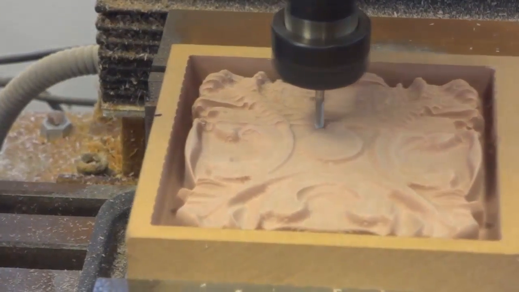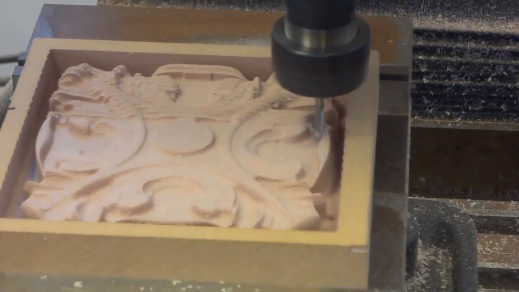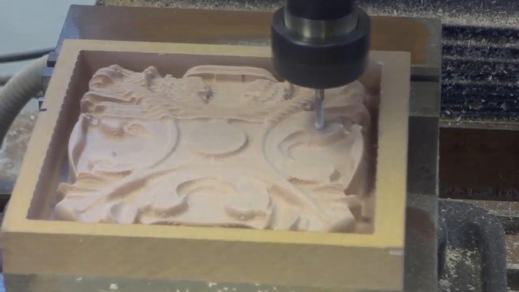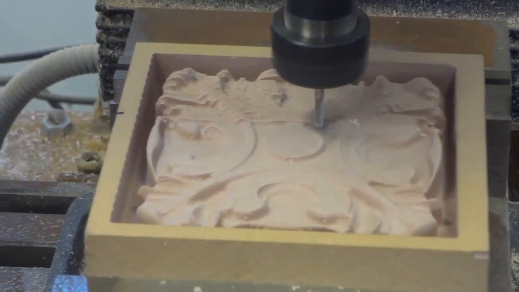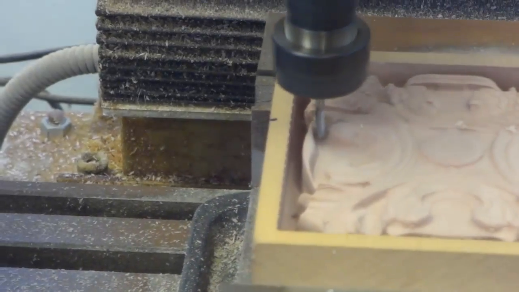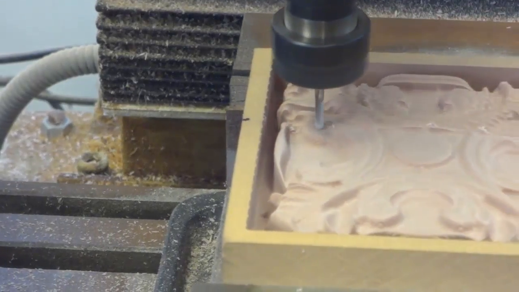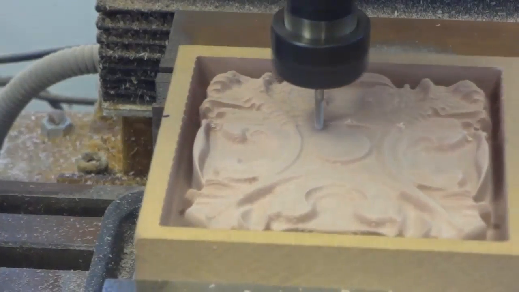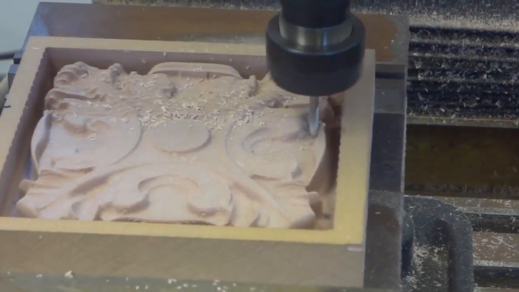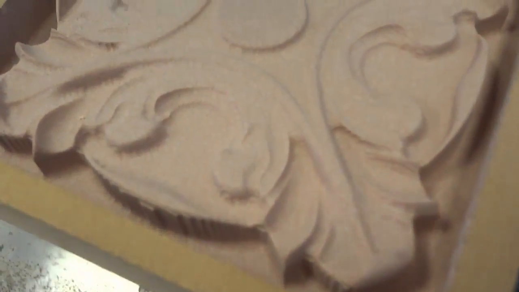And here we are about halfway through the finishing. You can see that a lot of that roughness is beginning to go away, and we're ending up with a pretty good part. And here's a look at the finished part.